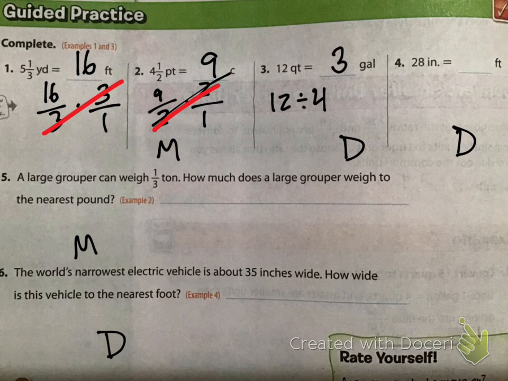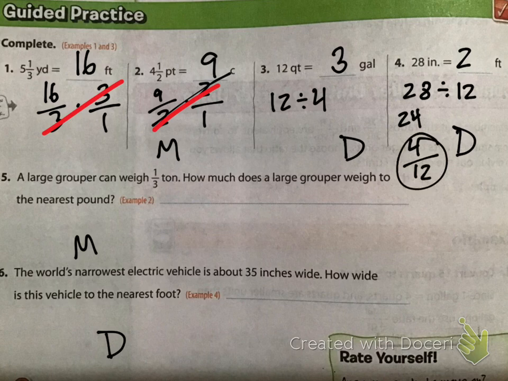28 inches to feet. Samantha, how many inches are in 1 foot? 12. So I'm going to divide 28 into 12 groups. I know it goes in 2 times, that's 24, so I'd have 4/12 left. I can simplify 4/12 to be 1/3.